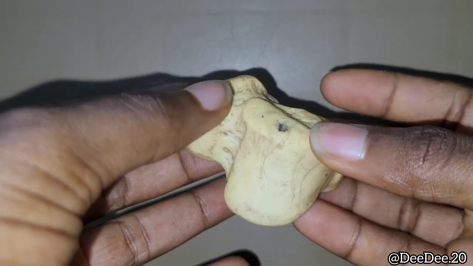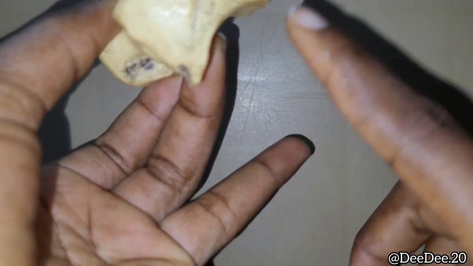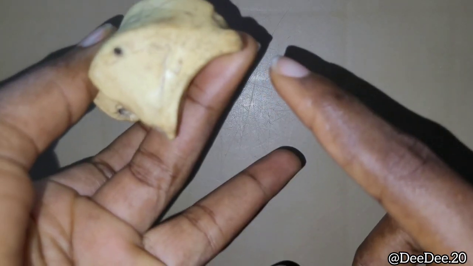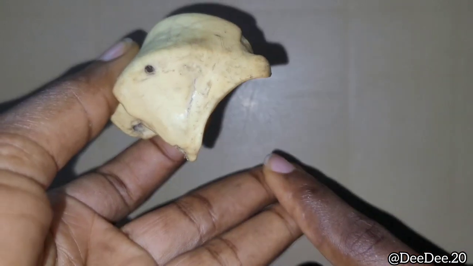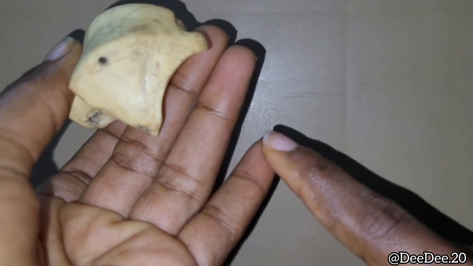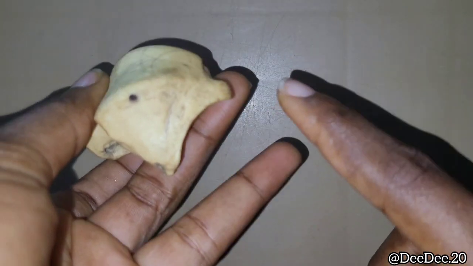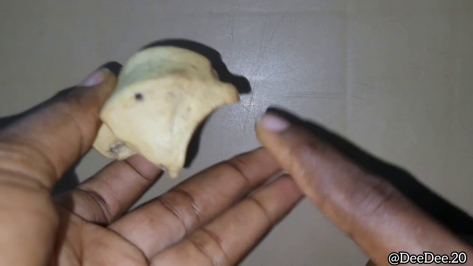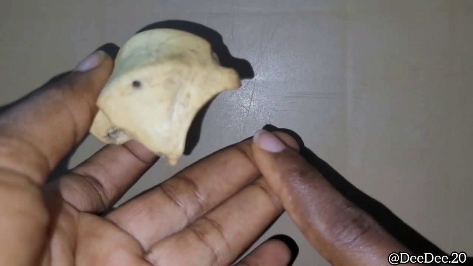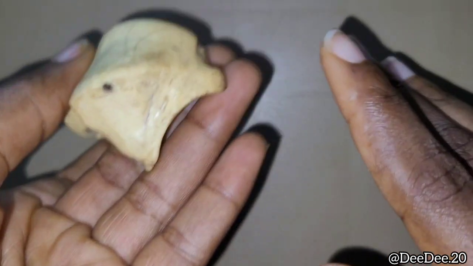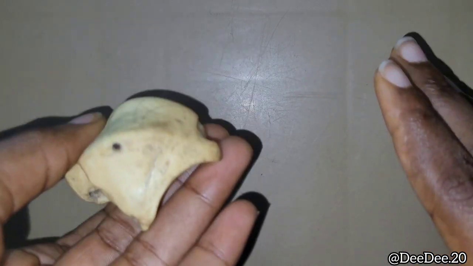A quick overview of the bones of the foot. We have 7 tarsal bones, 5 metatarsal bones and 14 phalanges, in comparison with the bones of the hand, where we have 8 carpal bones, 5 metacarpal bones, and 14 phalanges. So the only difference is in the number of the carpal bones and the tarsal bones. So this is a talus.